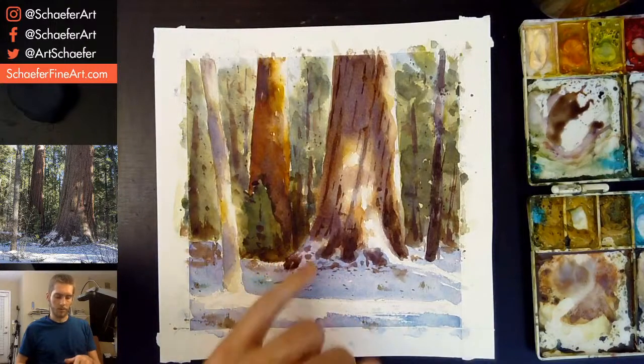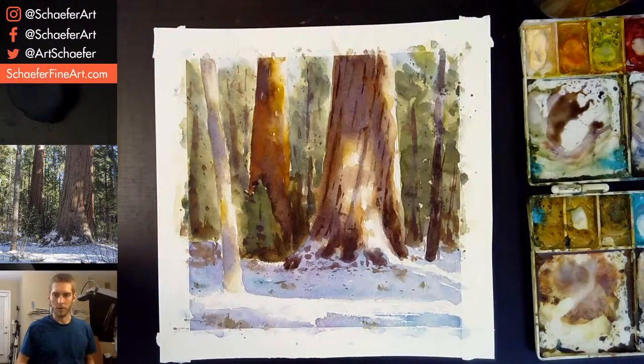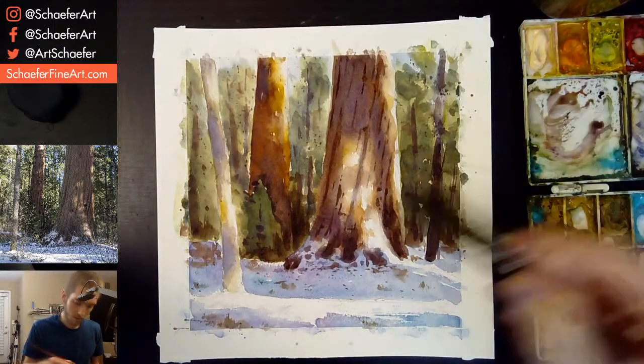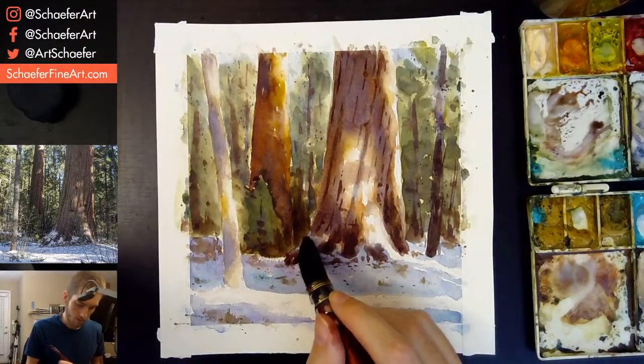I think that helped the whole structure of the tree. That's what it needed. It needed something against that snow to be dark.